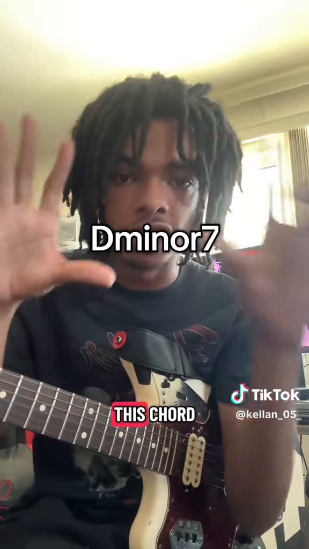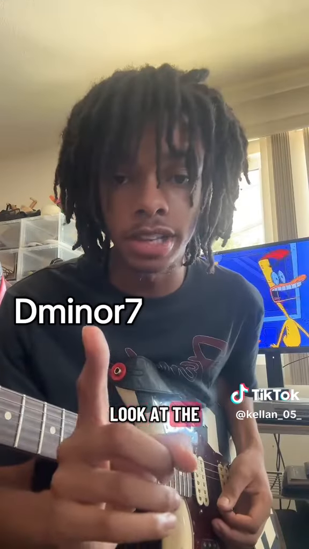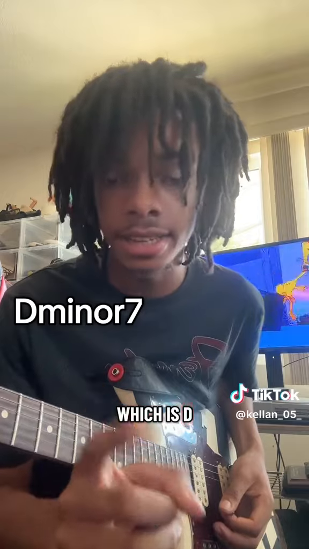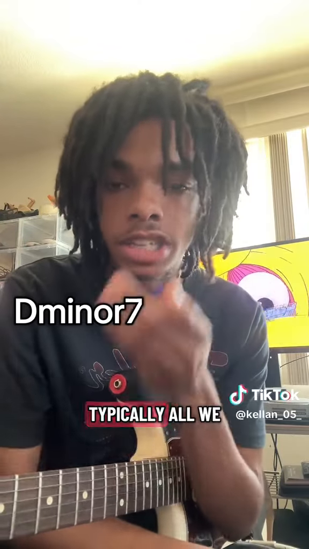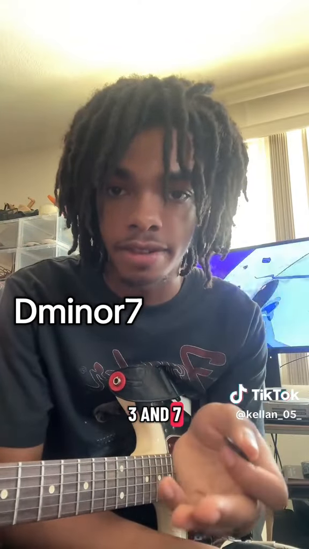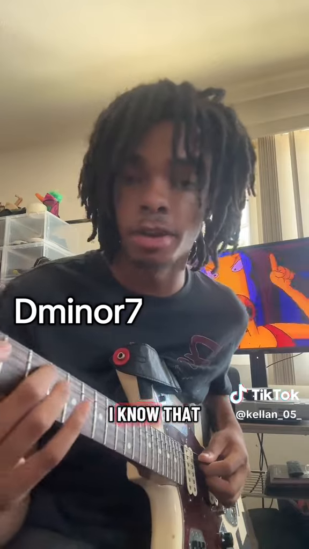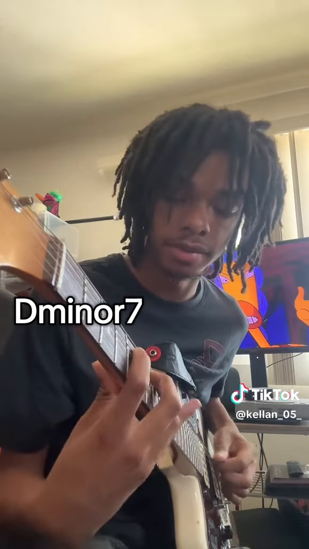Okay, so let's say we have this chord, D minor 7. So first we look at the first note that's given to us, which is D. That's called the root, so we're gonna play D right there. Now to build any chord, typically all we need is a 1, 3, and 7. And because the chord says minor, I know that I'm gonna be adding the minor third.